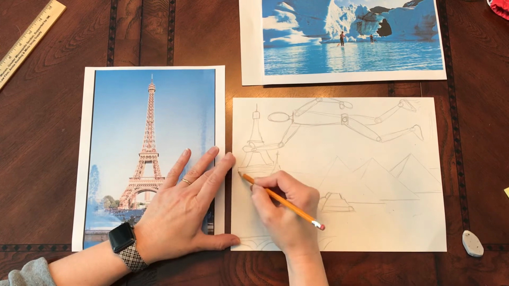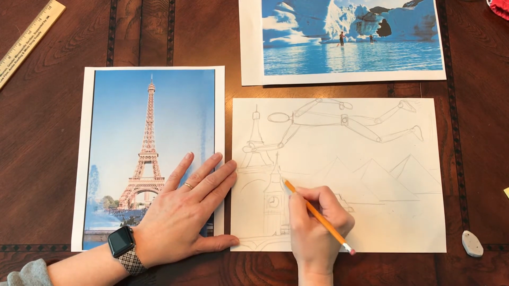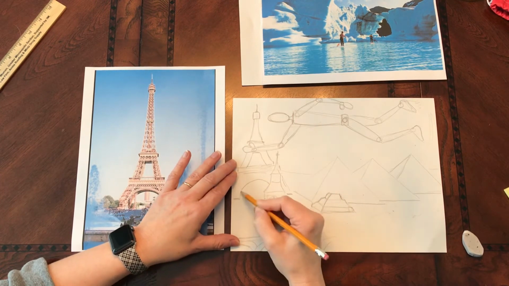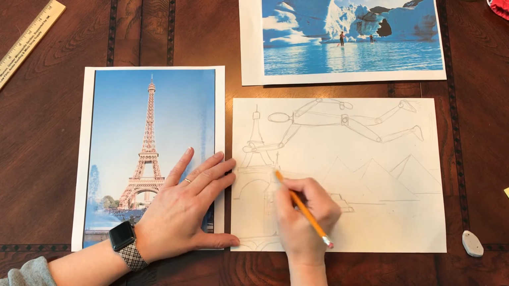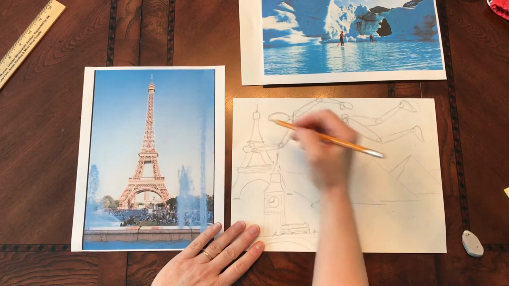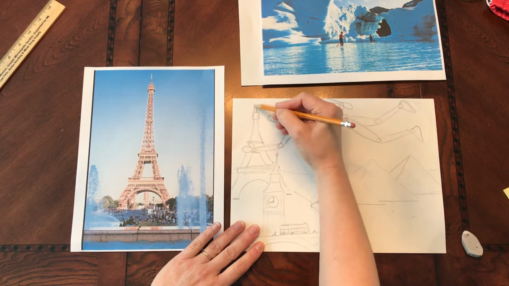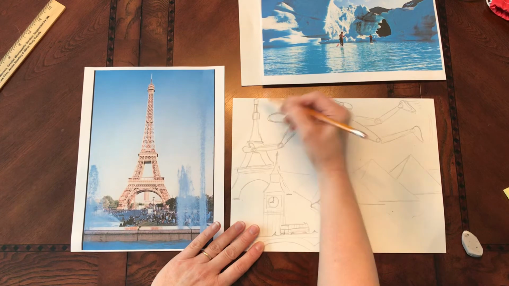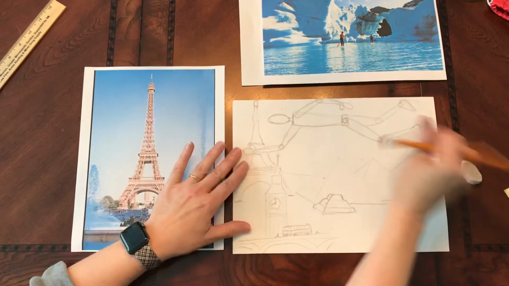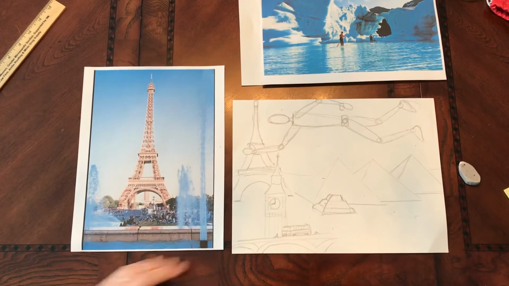So I'm kind of just continuing. And again, I can always add more detail later, but you get the idea. So now I have the Eiffel Tower here, which actually looks like it should be way taller here, and maybe this should be up here. Because that doesn't really look like it's in proportion. But again, this is just your sketch. So all this stuff can be tweaked later on.